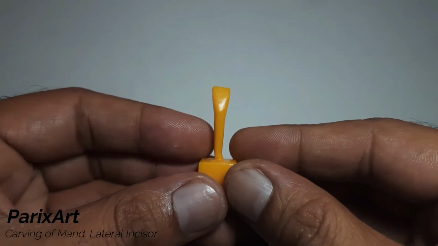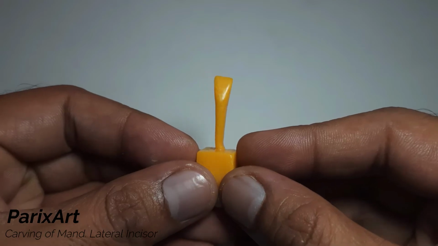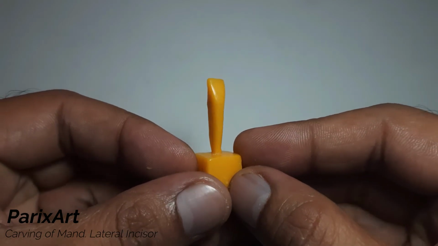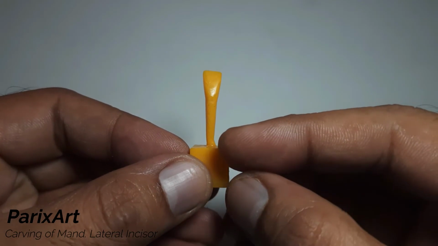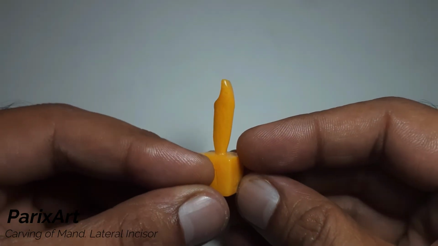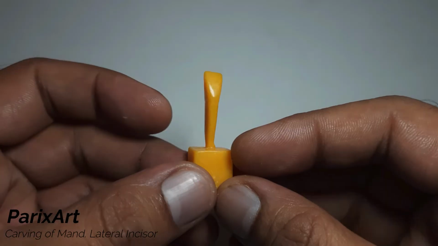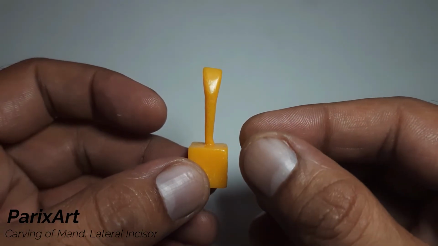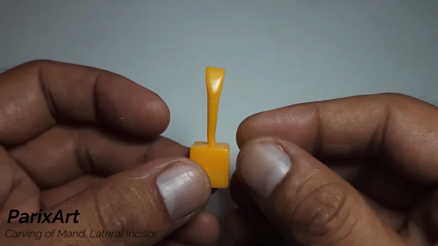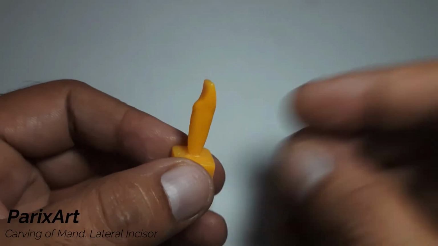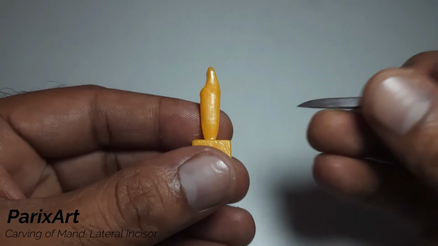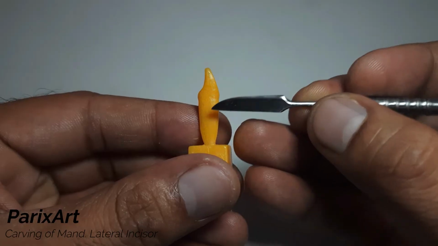So we are done with the shaping of the crown and root. Now we'll complete the distal tilt of the root and also the developmental depressions on the root. First we'll make the depressions and then the tilt, because making the tilt first might weaken it from the base and cause it to break. Okay, so we'll do the depressions. First flatten the root a bit.